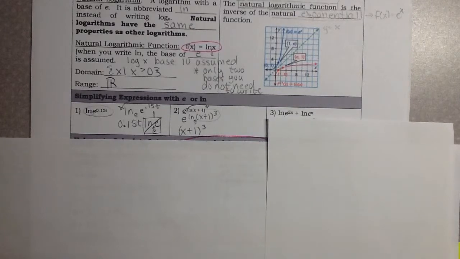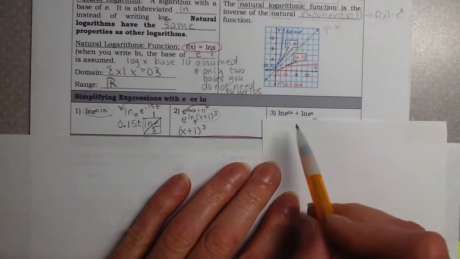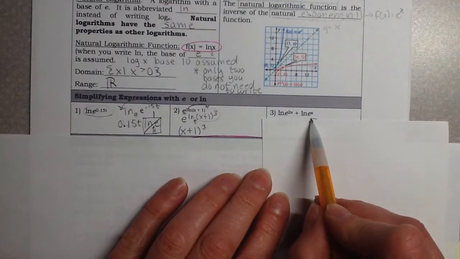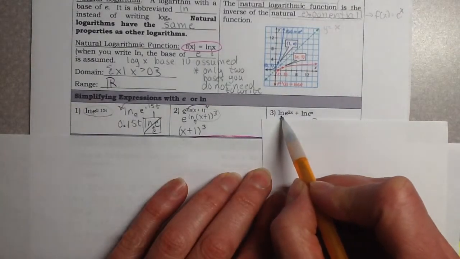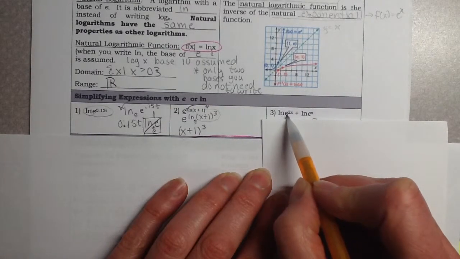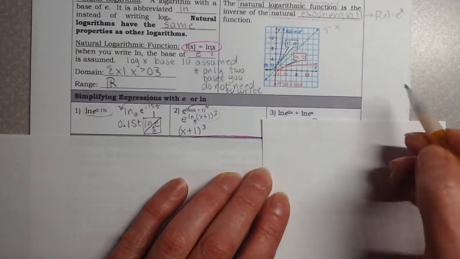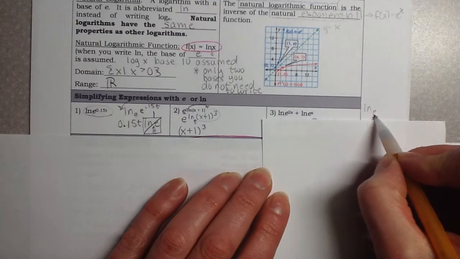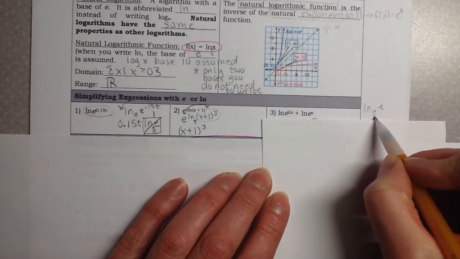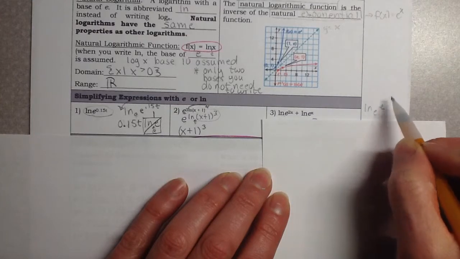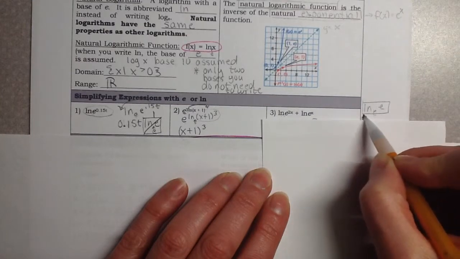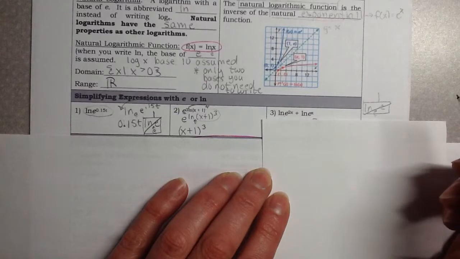Okay, the third example we have is we have two natural logarithms added together. All right, now, when you have the natural log base e of e, again, that's just going to look like this. So you ask yourself, what power do you raise e to get e? And that would be 1. So we replace this natural log with the exponent 1.